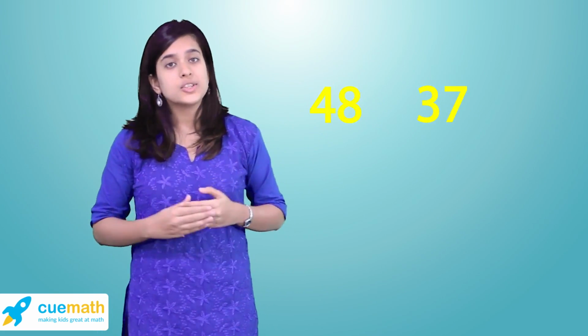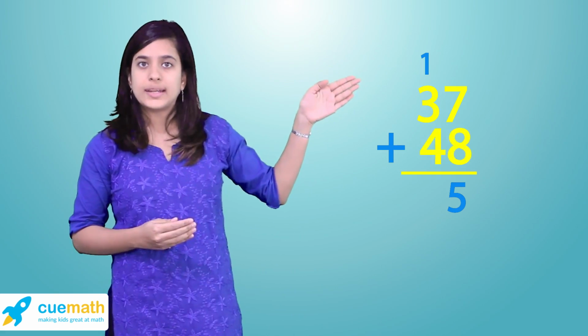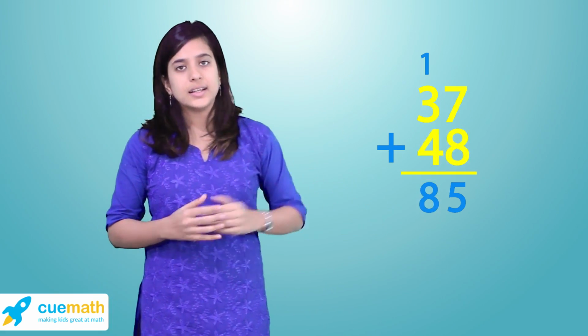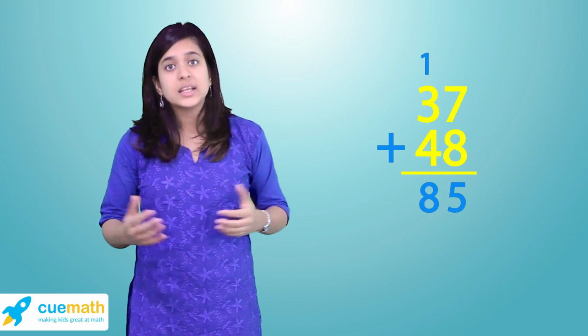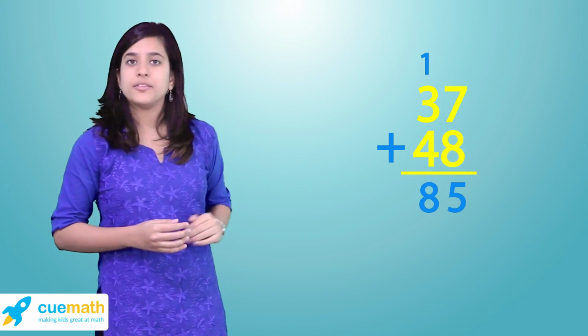Students learn addition algorithm in grade 1. For example, if they have to add the numbers 37 and 48, they will first arrange the numbers vertically, then add the ones to get 15 at the ones place, carry over this additional 1 to the tens place and get 8 at the tens place, and hence the result as 85.